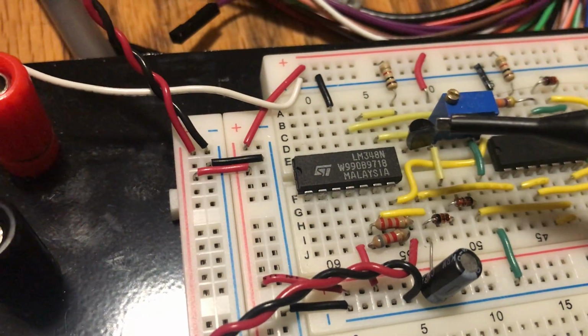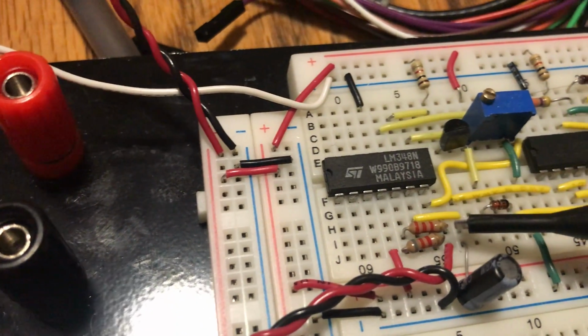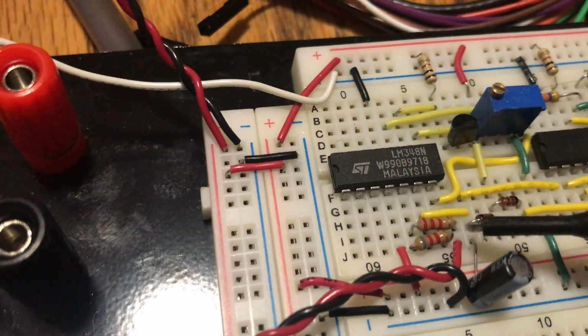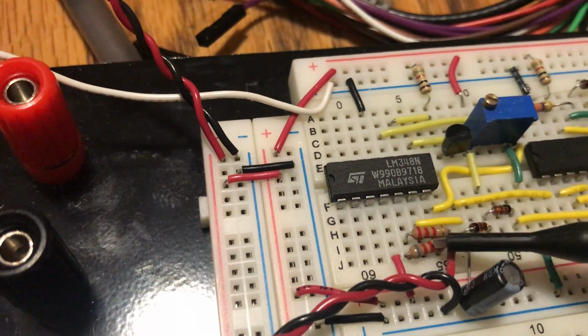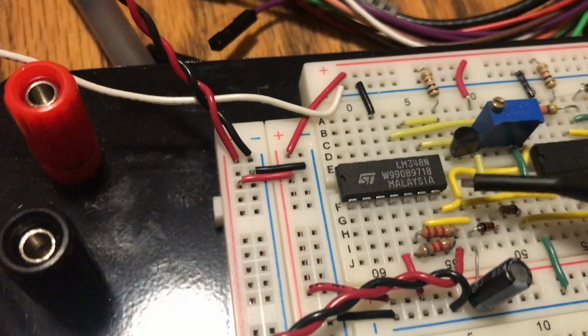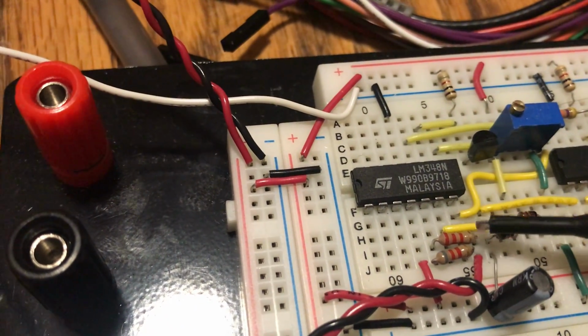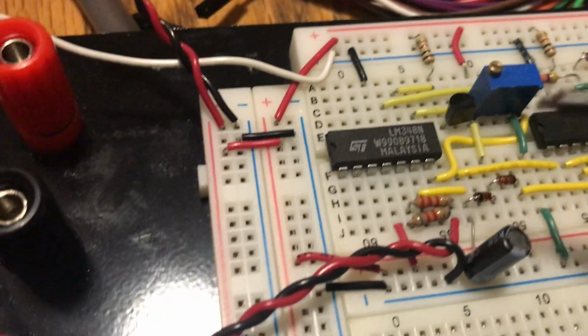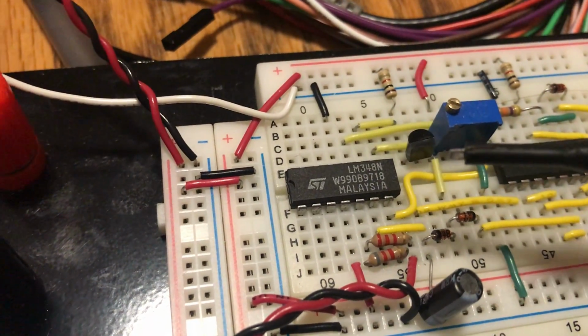Then we have the output of the op amp going to that point of contact where R1 goes into the non-inverting input. That goes through RF, and that causes a positive feedback loop, which causes our Schmitt trigger to be unstable.